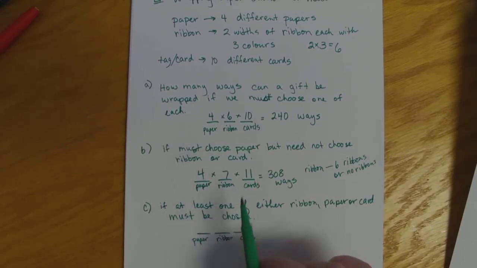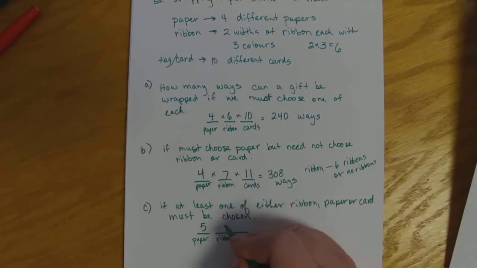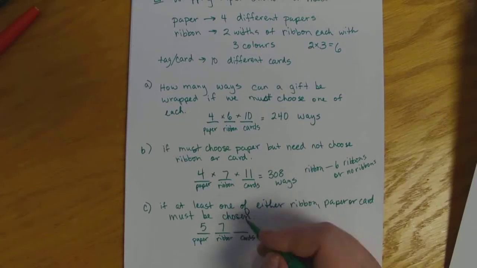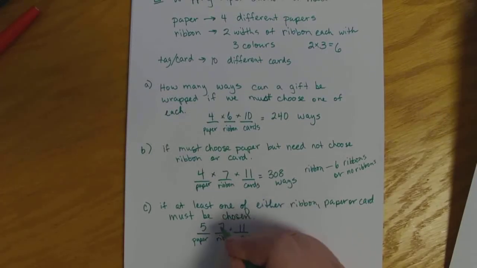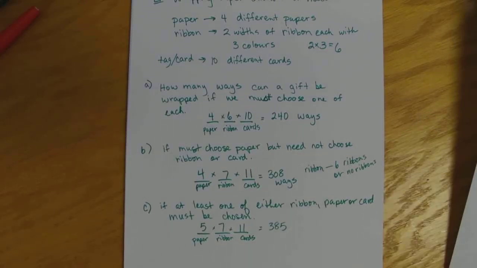So it is similar to the one before. You have a choice of 4 papers plus 1 choice of nothing, 6 ribbons and 1 choice of nothing, and 10 cards and 1 choice of nothing. But this is too many. This is not quite right. Why is it not right? Well, it's not right because you must choose something.